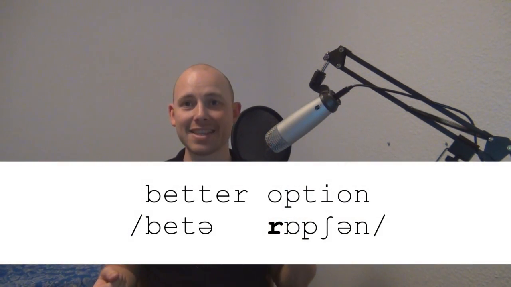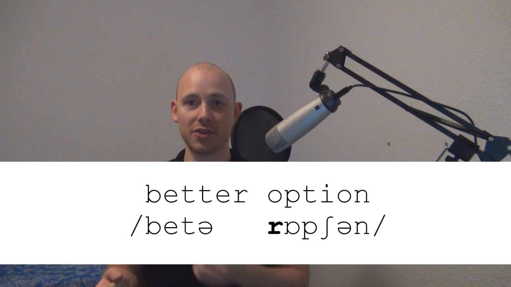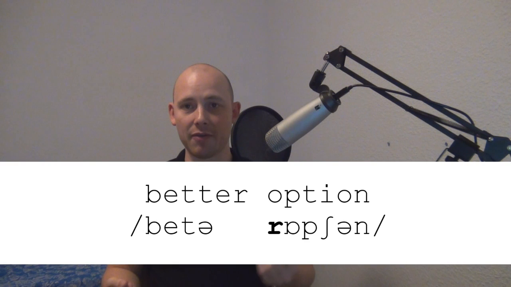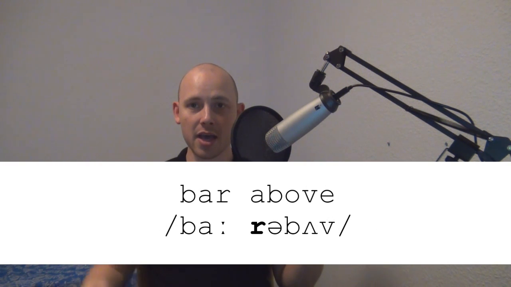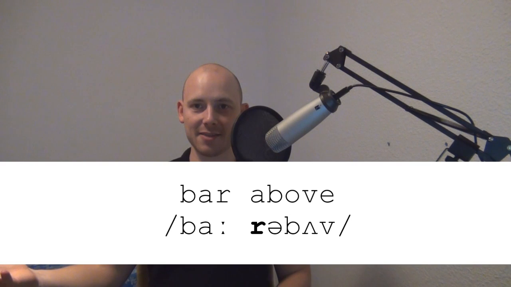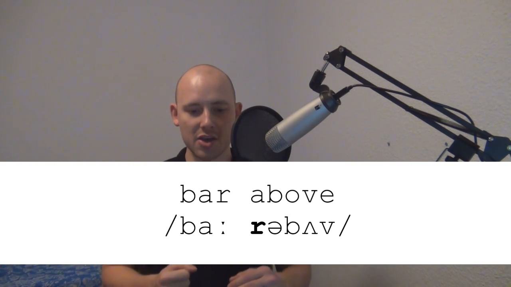Okay, so here's some examples of the R linking sound. We have better, option, and you put those together and you get better option. It's a better option. You could have bar, above, bar above, the bar above my flat. Moving on to the next linking sound.